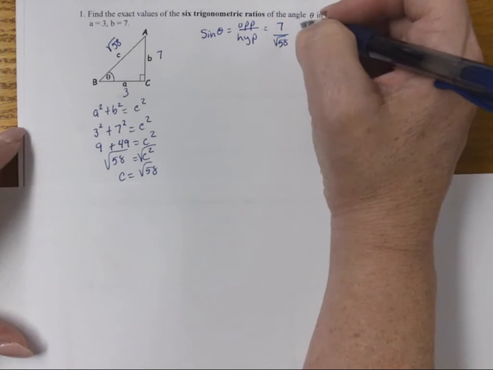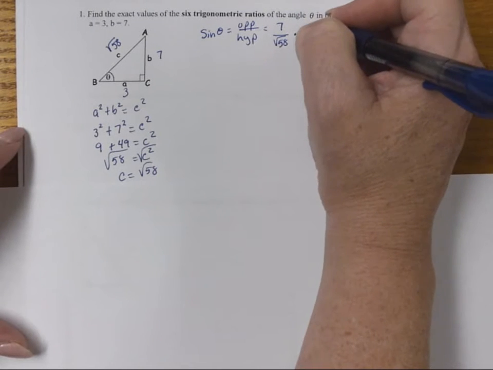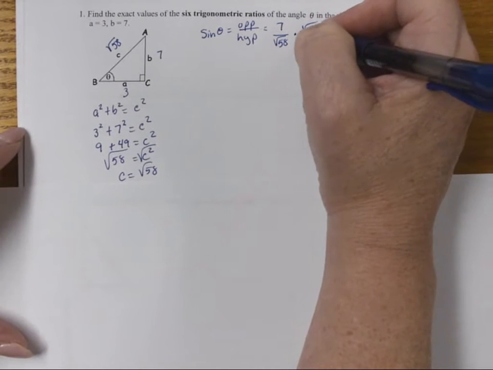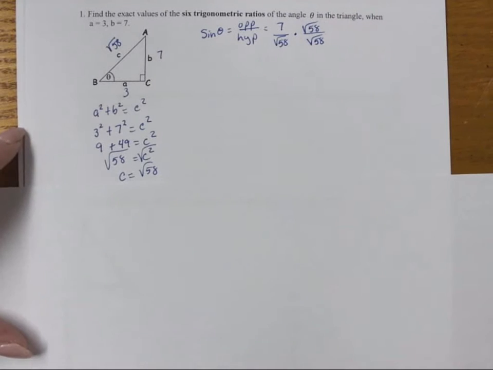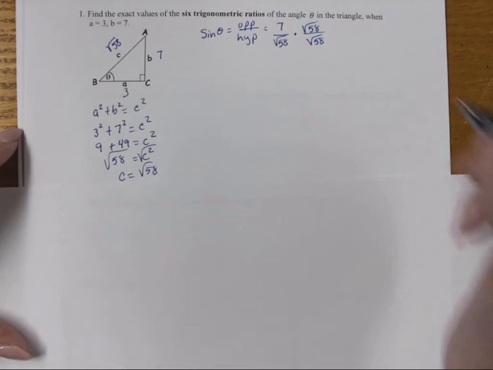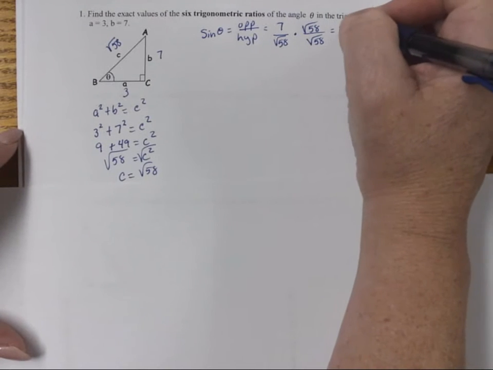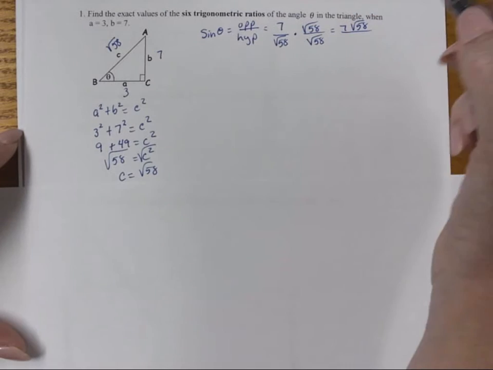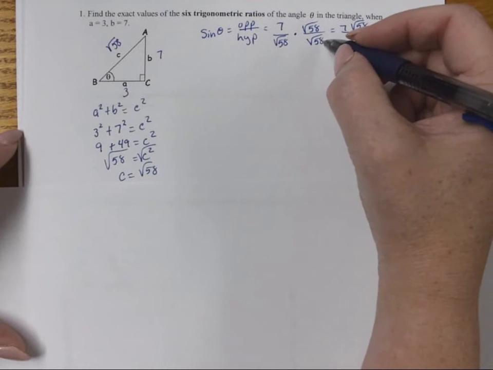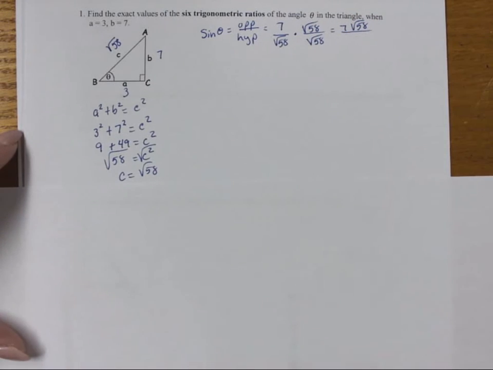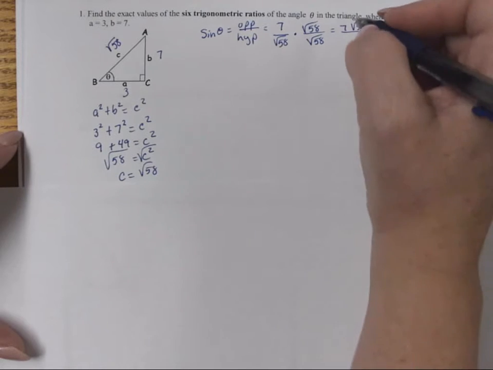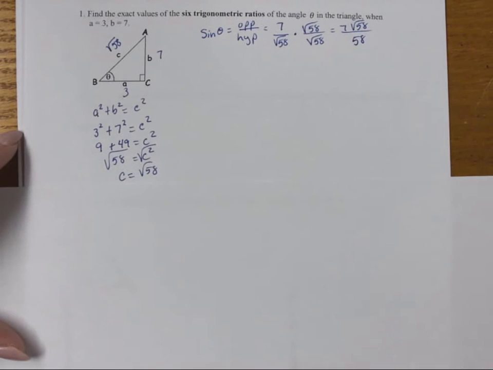We don't leave it like this. We need to rationalize the denominator, so we're going to multiply by 1, and in this case that 1 looks like our denominator over itself. So on the top we'll end up with 7 square roots of 58, and on the bottom the square root of 58 times the square root of 58 is the square root of 58 squared. Taking the square root of that, you end up with that 58. So that's the value of our sine.